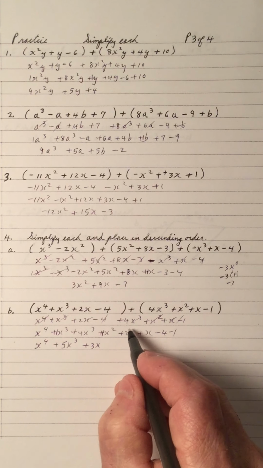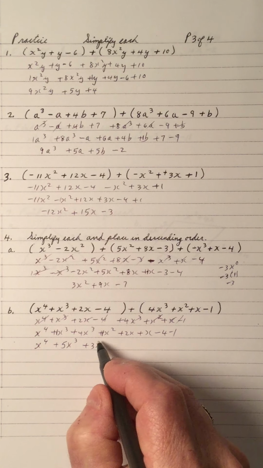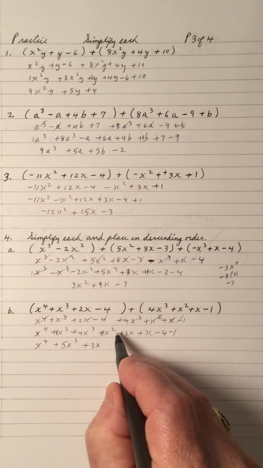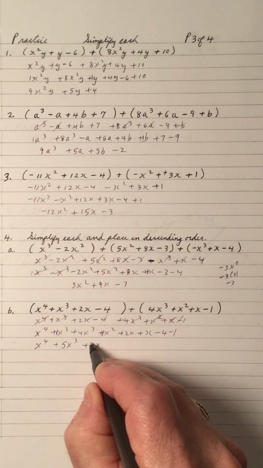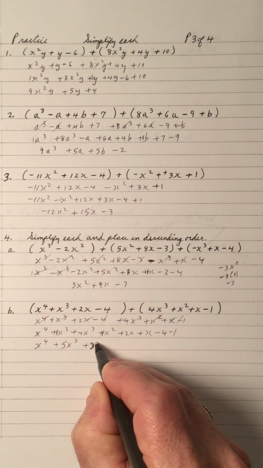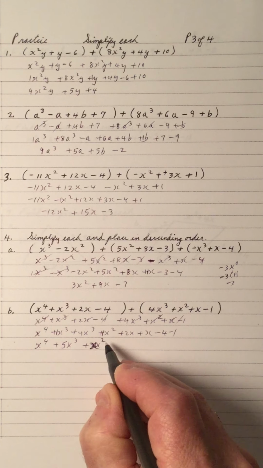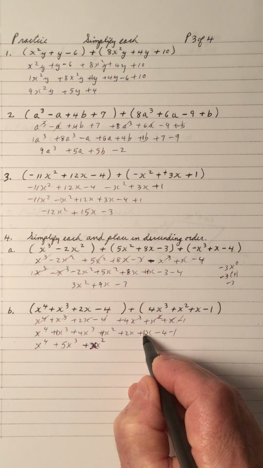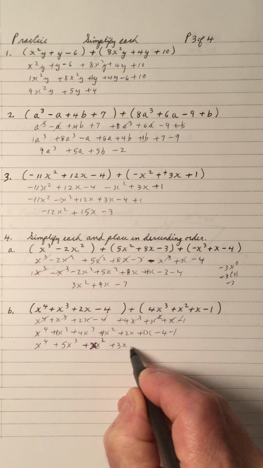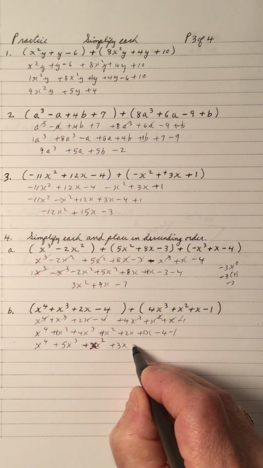Ooh, I can't add them. Because that's cubed, that's squared. I can't combine that because that's a square. So I'm going to make that just an x like that, and square. So these are the ones combined. 2 plus 1 is 3. And subtract 4, subtract 1 is subtract 5.